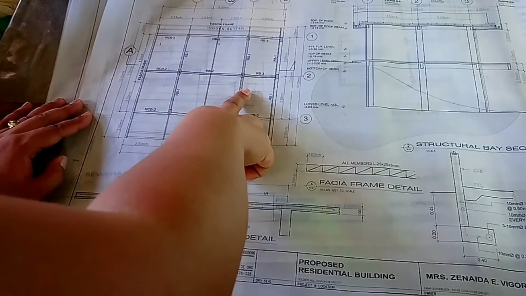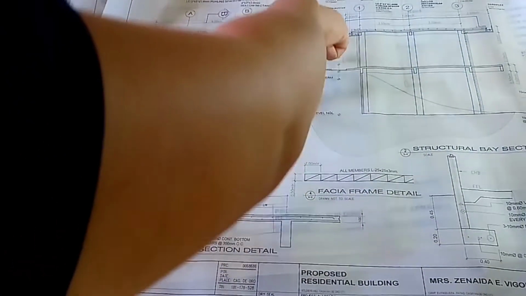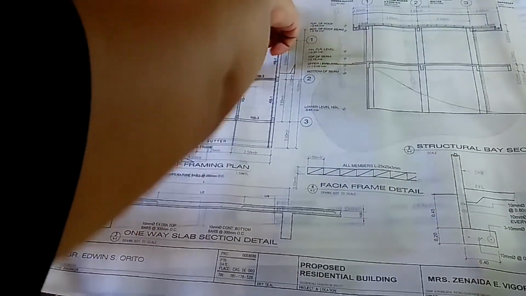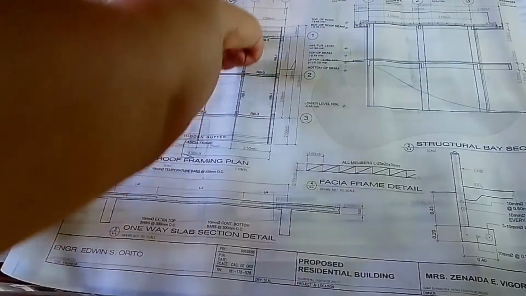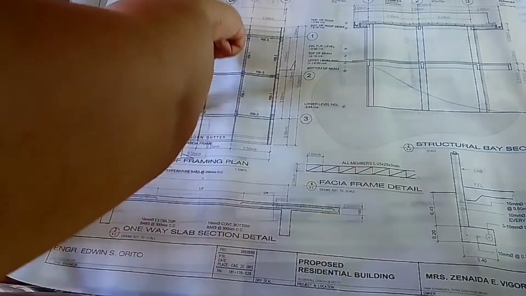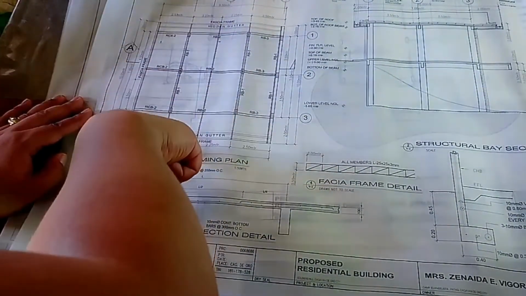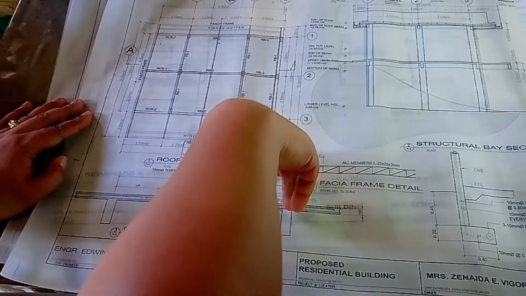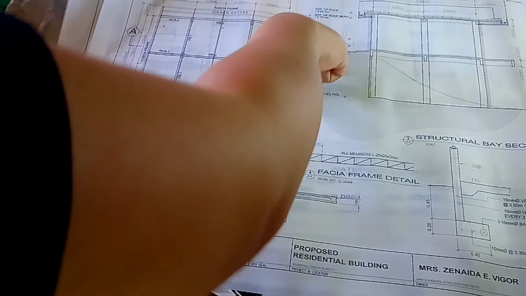Then we have here 2 by 3 by 2 hollow rectangular steel rafter. So these are the rafter slabs. The rafters are placed on top of the columns like this one, and also at the side of the firewall. The firewall is this one, the side.